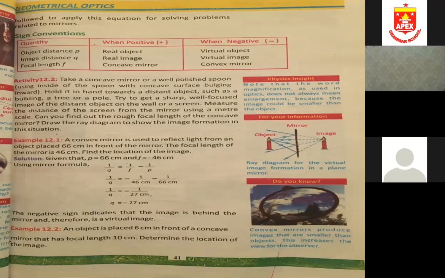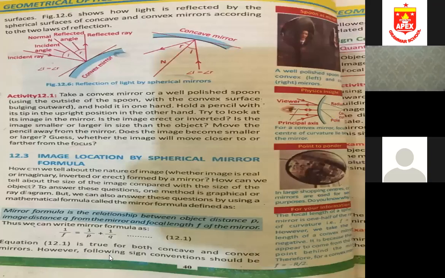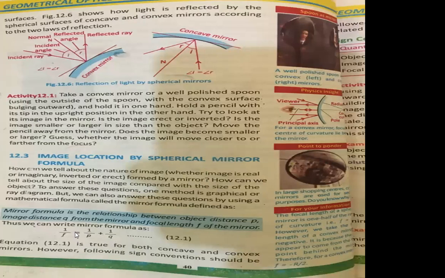So I discussed this formula. This formula is 1 over f is equal to 1 over p plus 1 over q. This is called the mirror formula, where p is the object distance, q is the image distance, and f is the focal length. So these are related to each other with the formula 1 over f is equal to 1 over p plus 1 over q. This formula 12.1 is true for both concave and convex mirror.